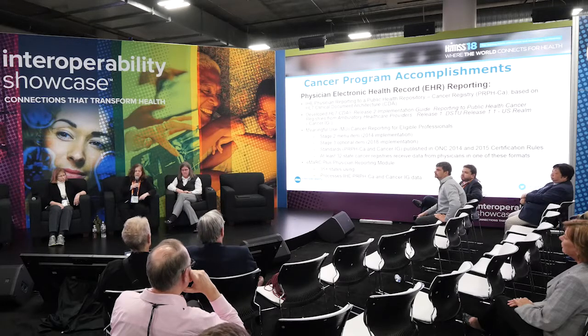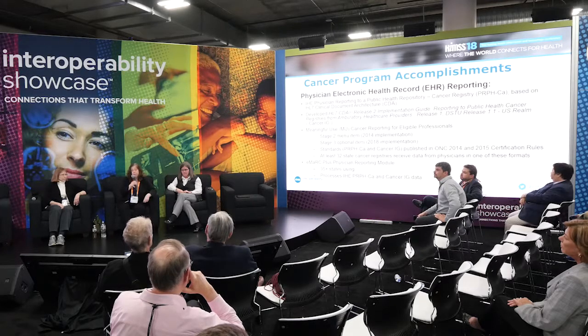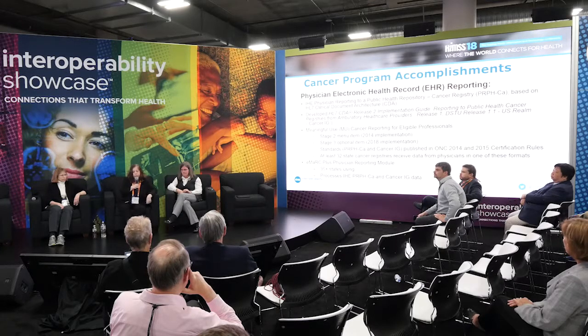So back in 2012, well, we published the guide in 2012, but yeah, so in 2012, we were able to get cancer registry reporting as an optional menu objective in meaningful use stage 2. It was for 2014 implementation. And then for stage 3, it's also an optional item falling under the public health registry reporting umbrella, if you will, and that's for 2018 implementation.